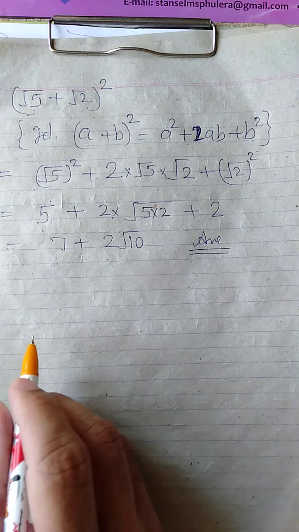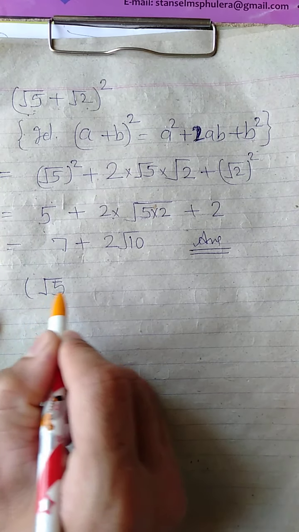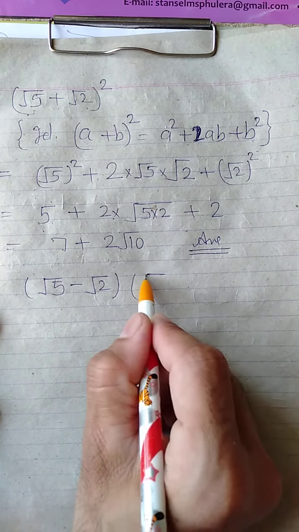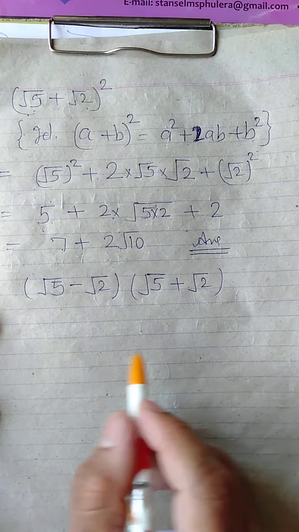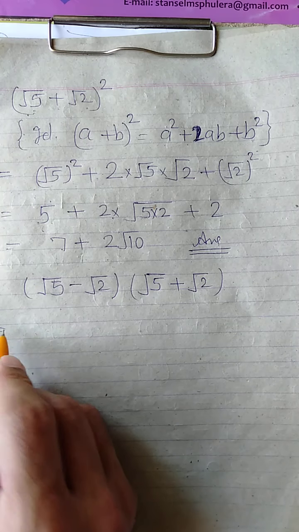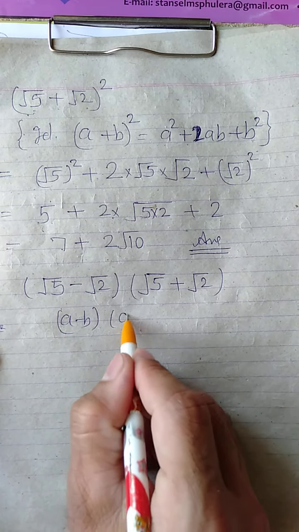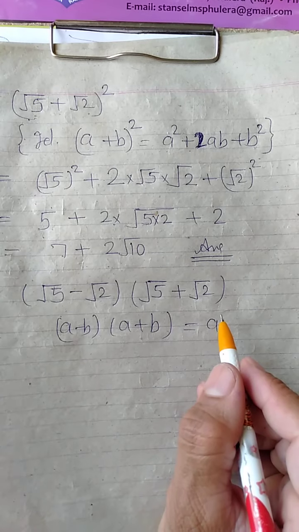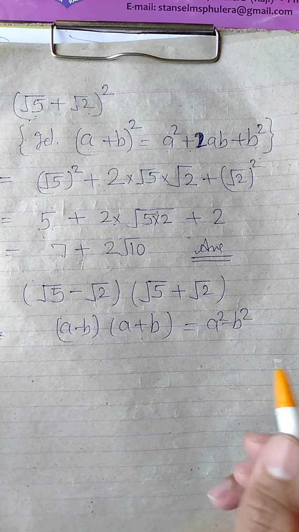Number 4 in simplification, that is root 5 minus root 2 and root 5 plus root 2. This is same as the previous question we have done. We can use here the identity a minus b, a plus b is equal to a square minus b square.